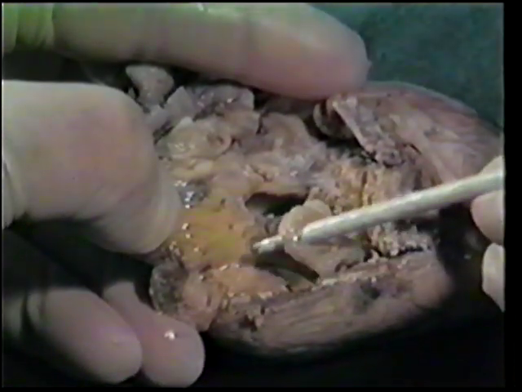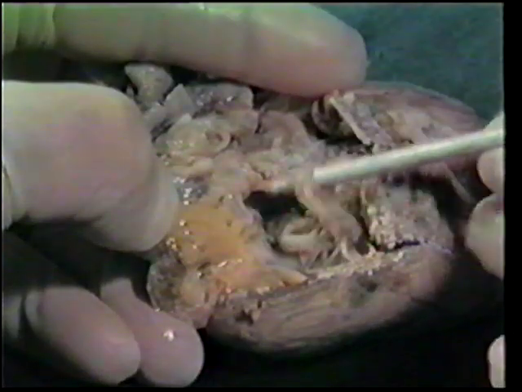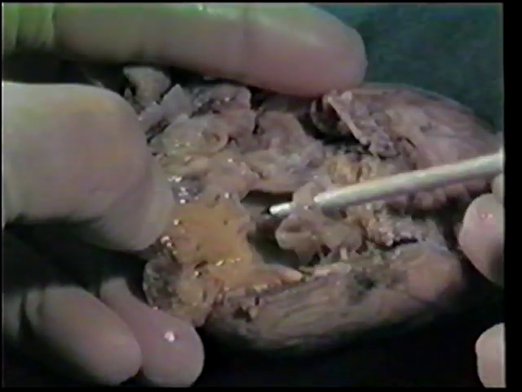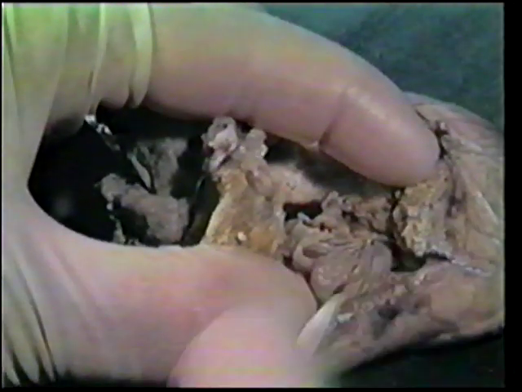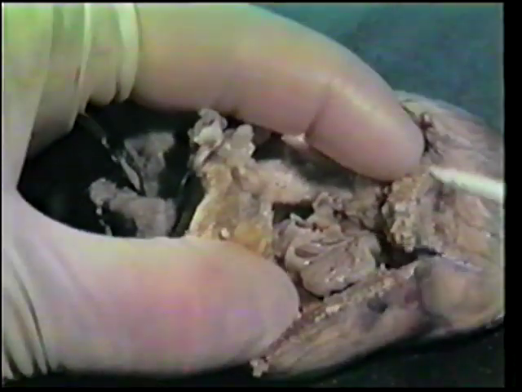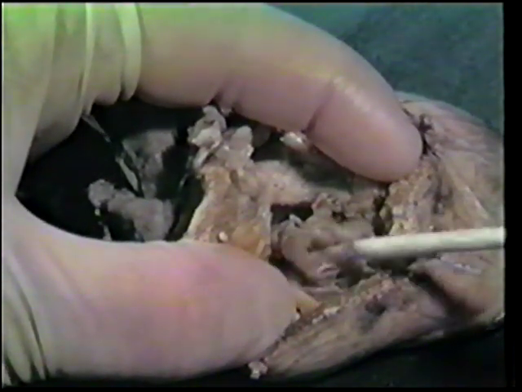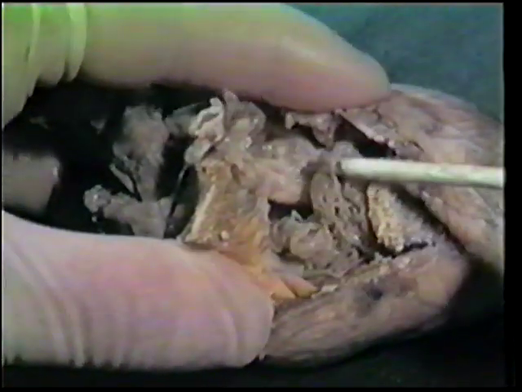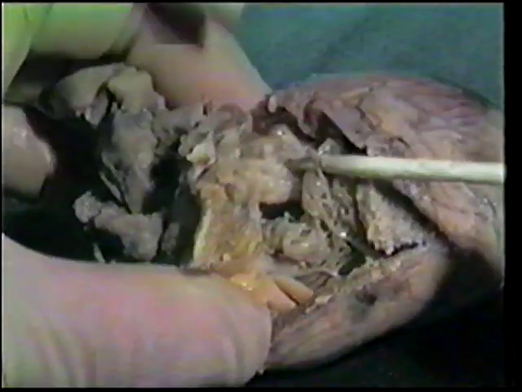And down here we have an accessory leaflet which is attached to some papillary muscles towards the apex down there. And this accessory leaflet tissue has been pushing in and out of the right ventricular outflow tract as demonstrated here.